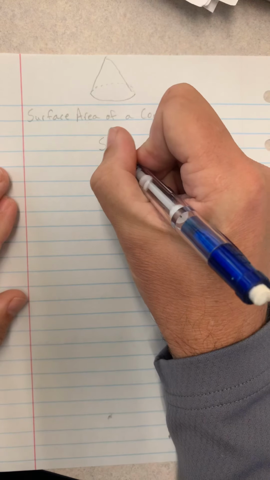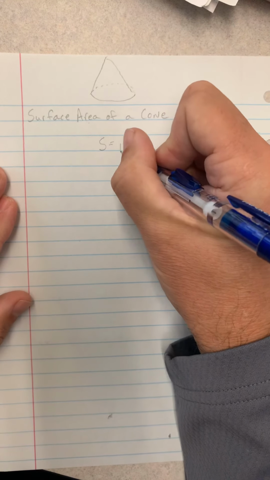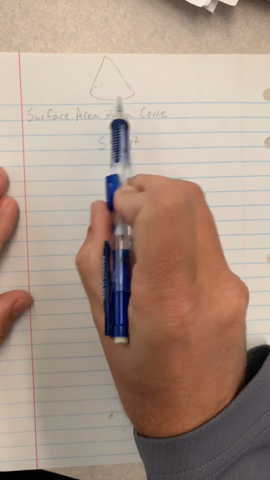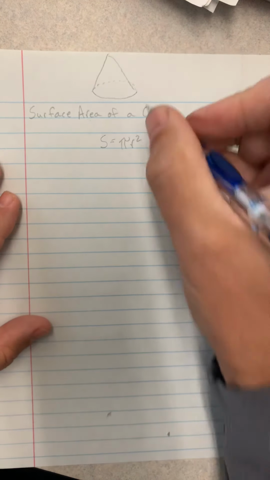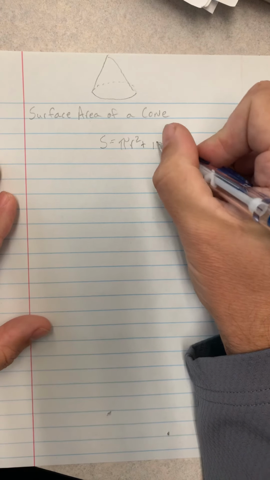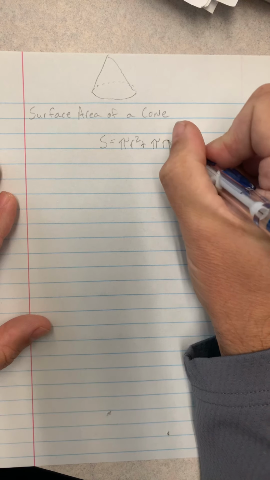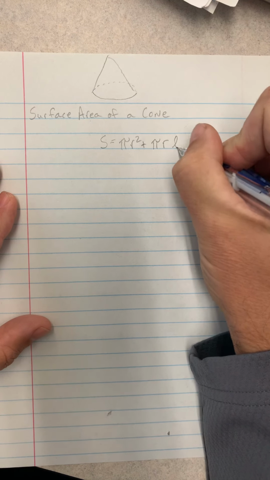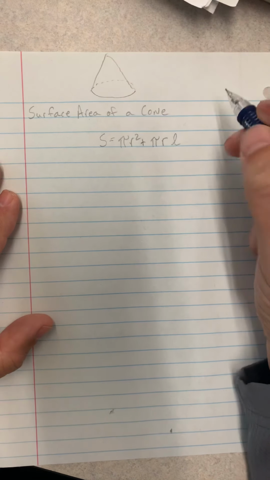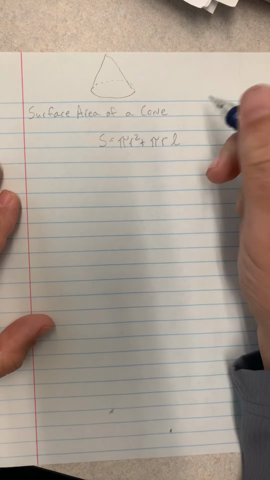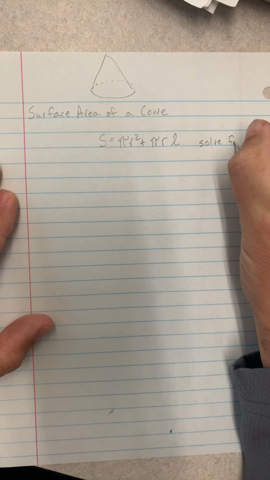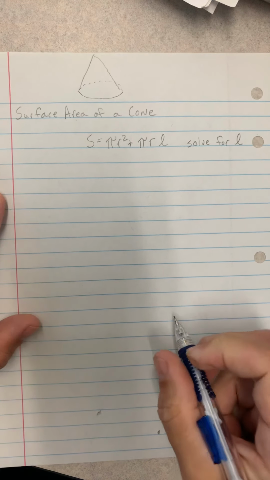And that happens to be S, or surface area, is equal to pi r squared, because that's going to give me the surface area of that circle in the bottom. But I also have the surface area of this top part, and that is going to be pi times the radius times the length of one of these sides of the cone, the slant length here. We are going to solve for this L.